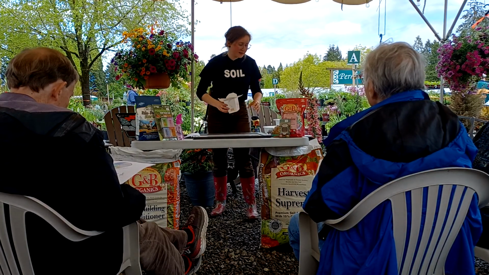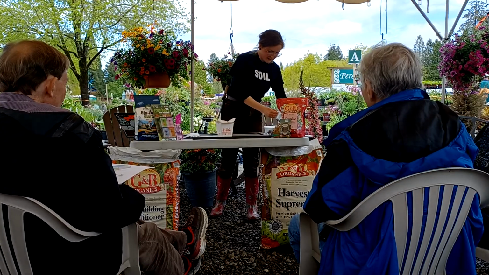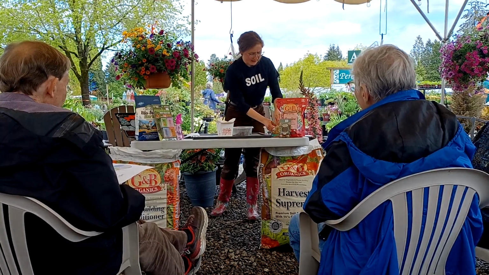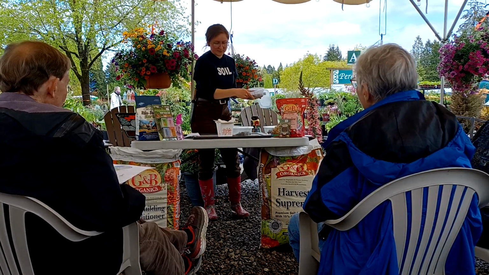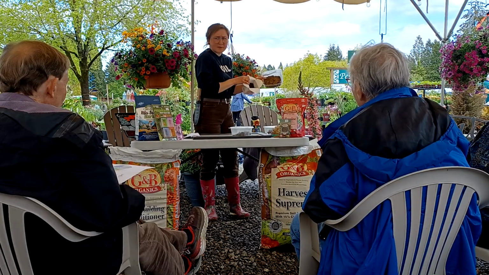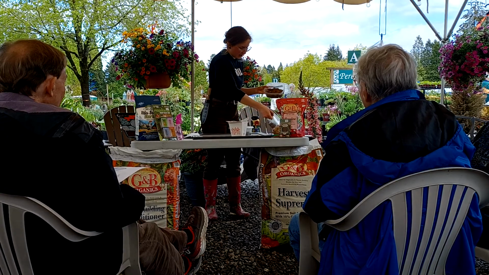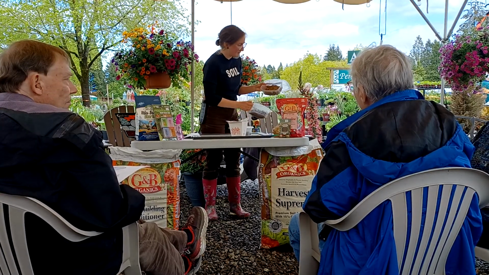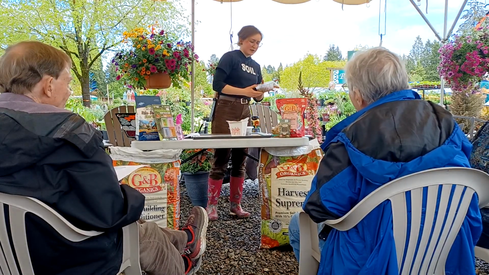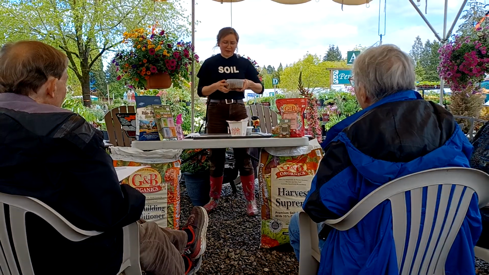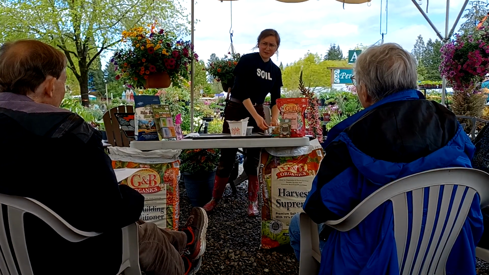And another thing, you might have noticed color differences. This one is quite a bit different from that one. Even the clay is a little more reddish, not as dark as that. Color is also an indicator of nutrient content in your soil.